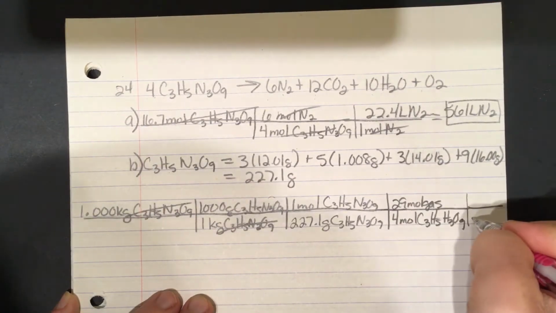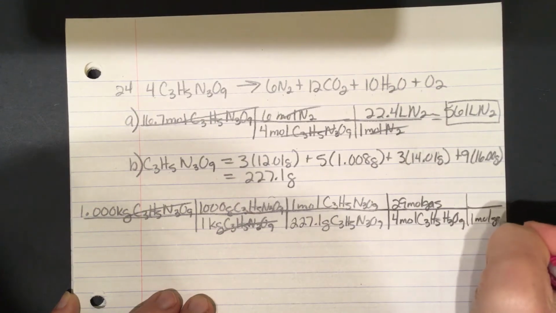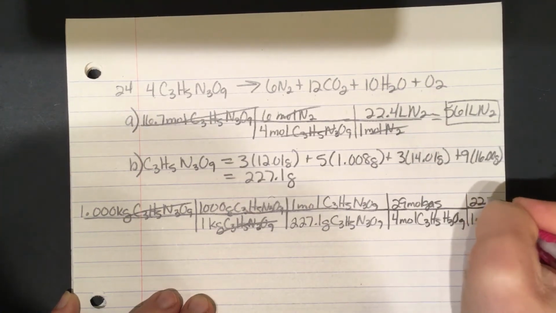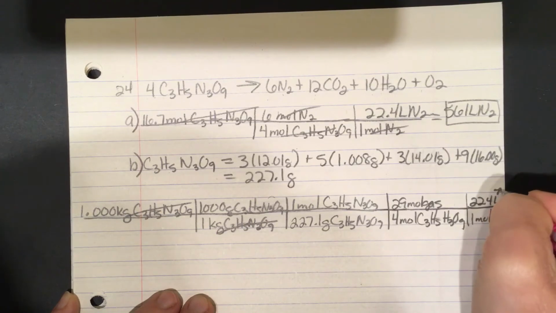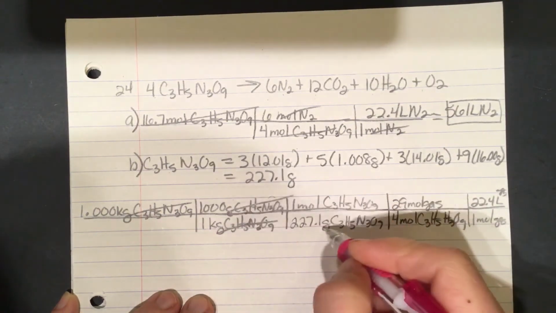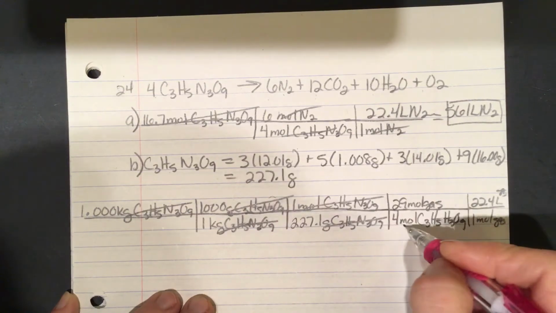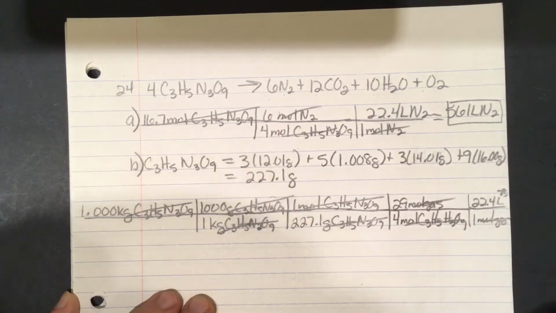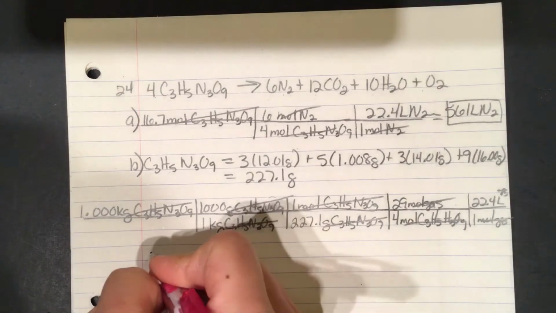And each one of those moles of gas is 22.4 liters of gas. Because remember, it doesn't matter what the gas is. They all have the same molar volume at STP.